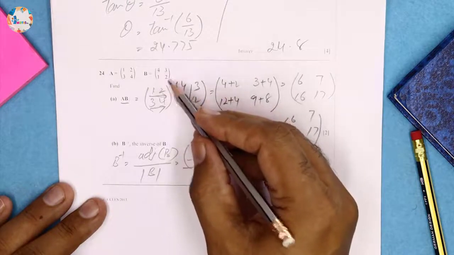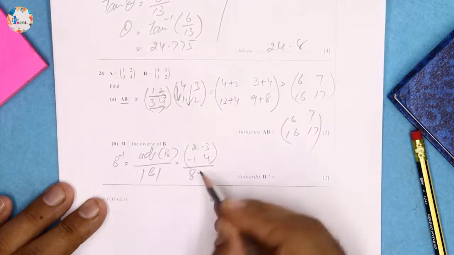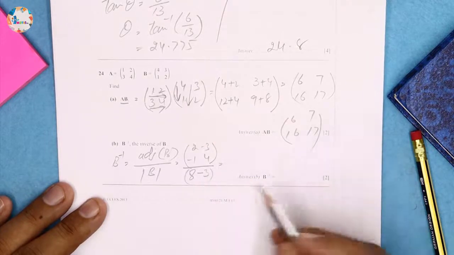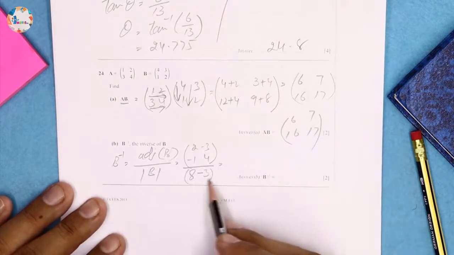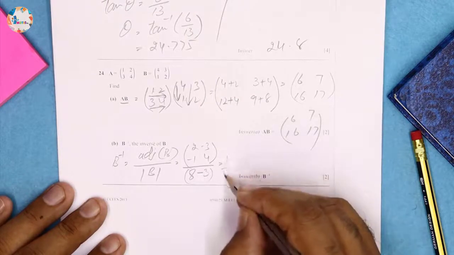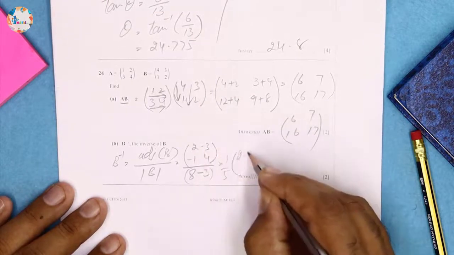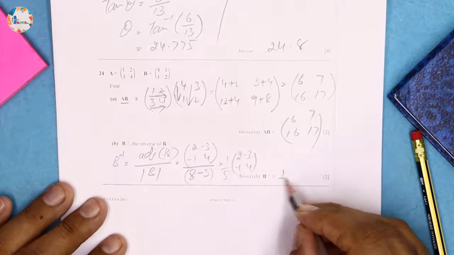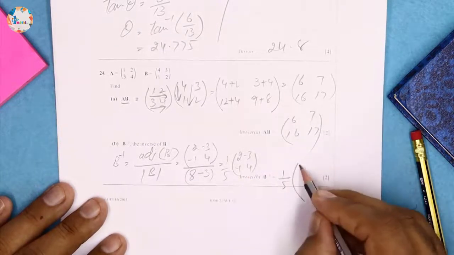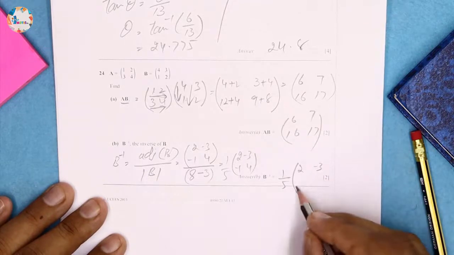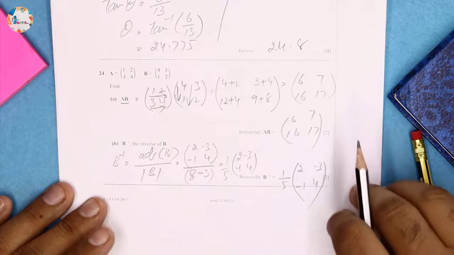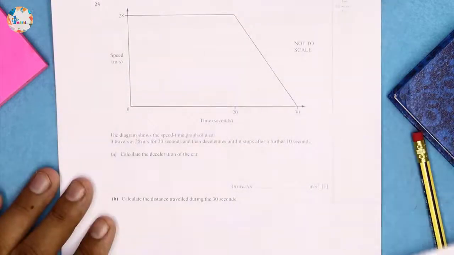B mod will be this into this, which is 8, minus this into this, which is 3. So this will be equal to 5. So 1 over 5 of this one, 2 minus 3 and minus 1 and 4. And we can provide answer over here. 1 over 5 of 2 minus 3 minus 1 and 4. This will be the inverse of B.